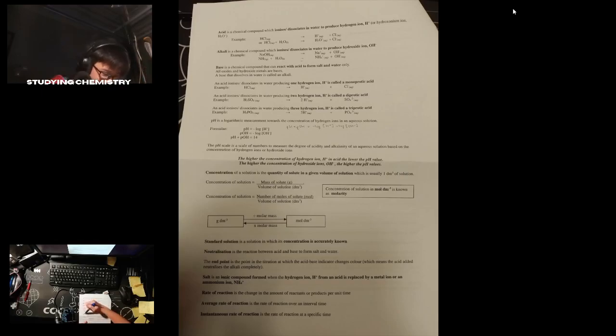The pH scale is a scale of numbers to measure the degree of acidity or alkalinity of an aqueous solution based on the concentration of hydrogen ions or hydroxide ions. The higher the concentration of hydrogen ions, H+, in acid, the lower the pH value. The higher the concentration of hydroxide ions, OH-, the higher the pH value.